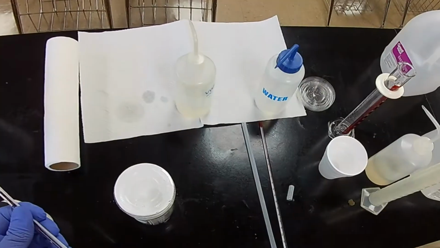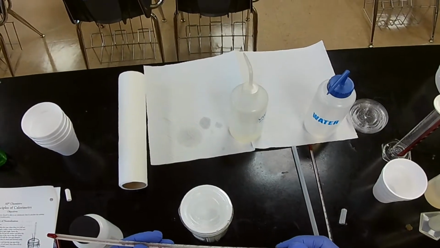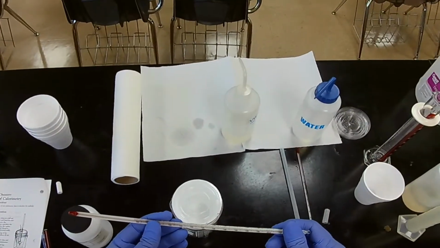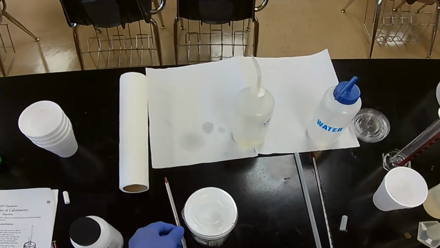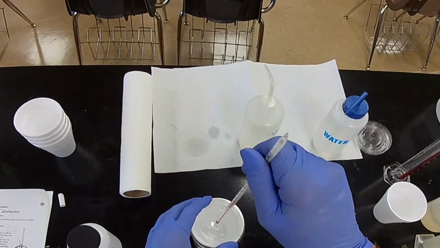Okay. So now we need the lid and we need the thermometer. I think this is the right one. It was laying here. Yes, that's the right one.